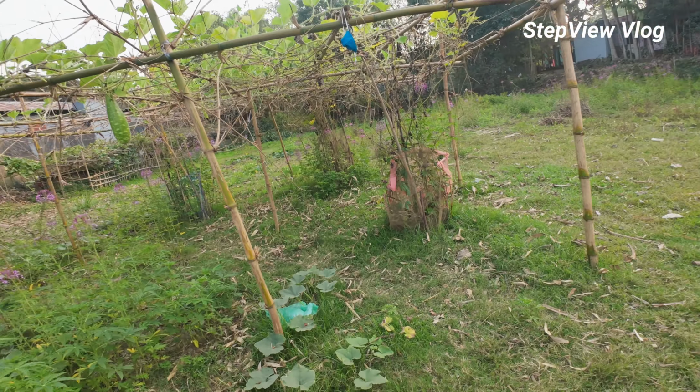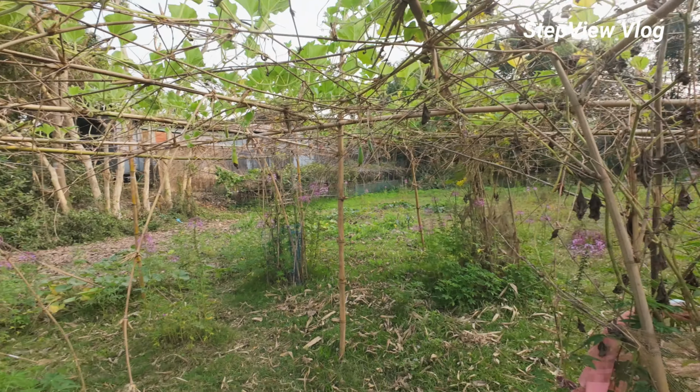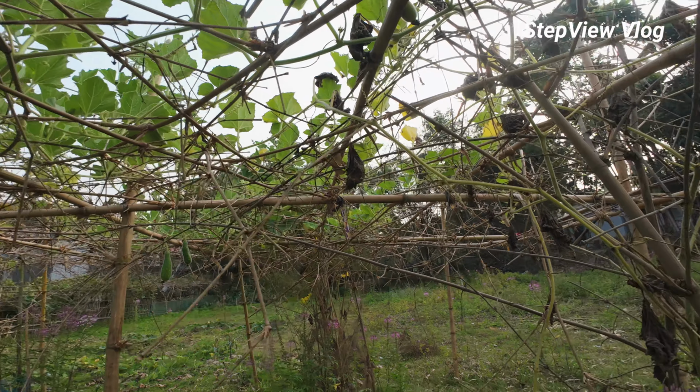Now I am showing you the gourd tree. You can see the gourd, the tree. Gourd is a wonderful vegetable of Bangladesh.